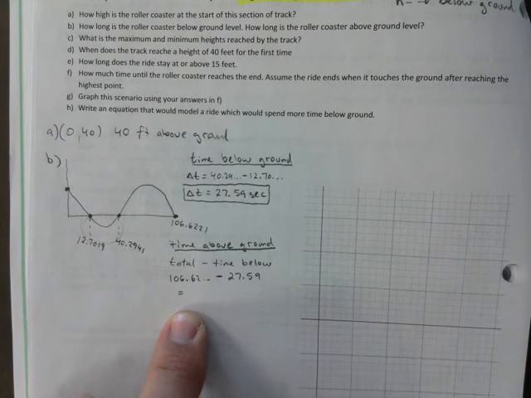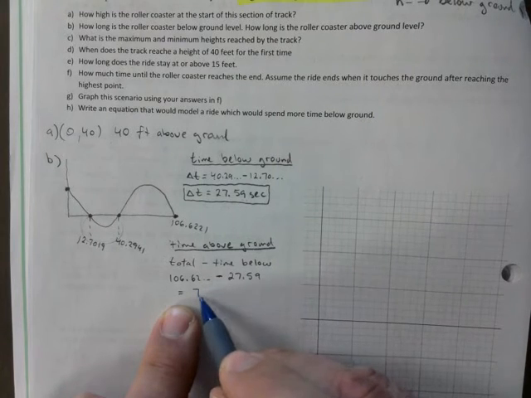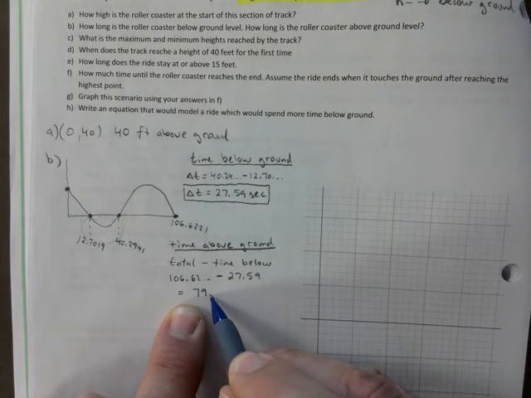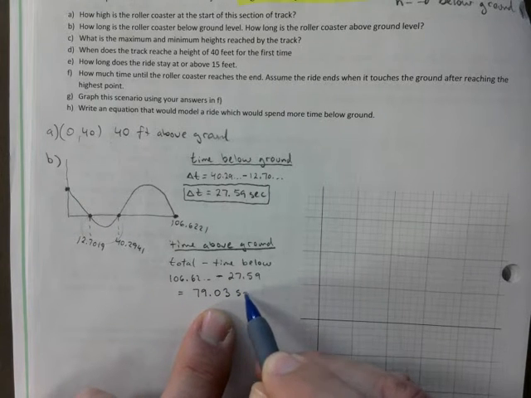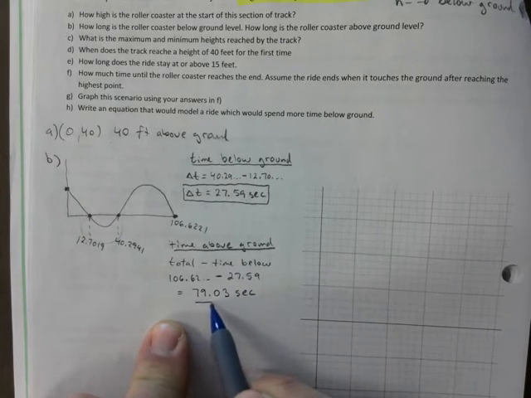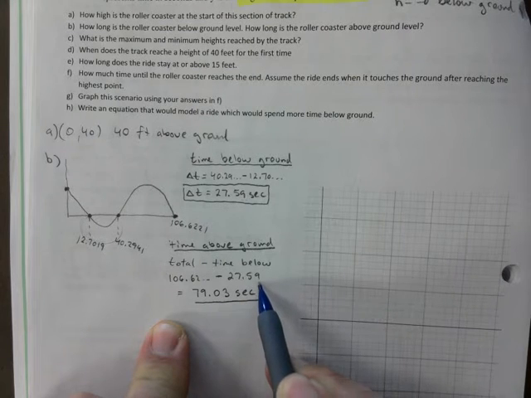That is a really wrong answer on my calculator here. Let's try this again. 106.6221 minus 27.59. Let's do that again. That's 79.03 seconds. Okay, so this is my time above ground.